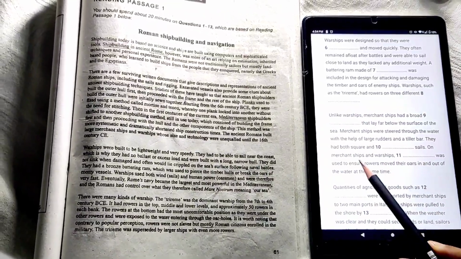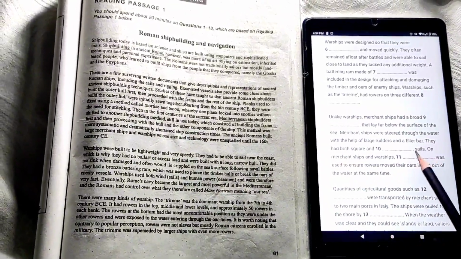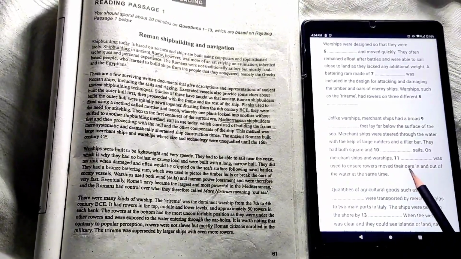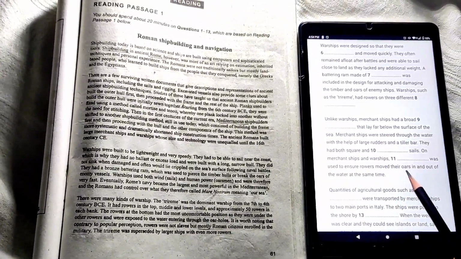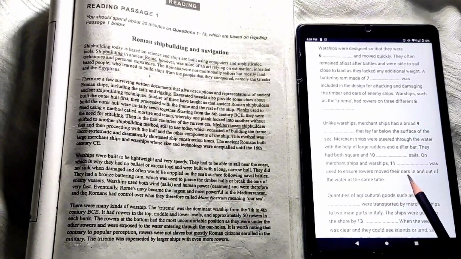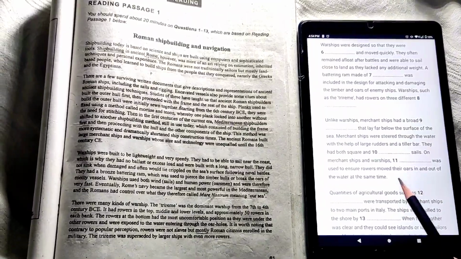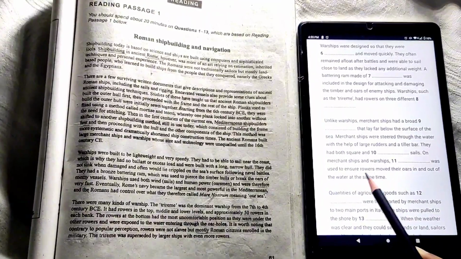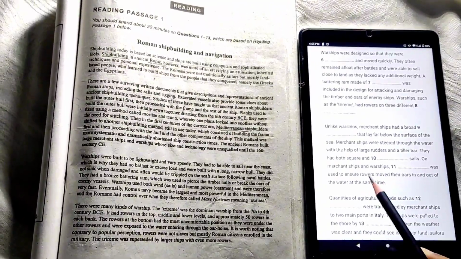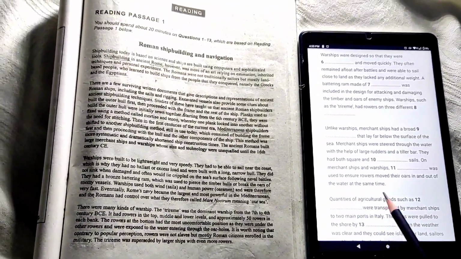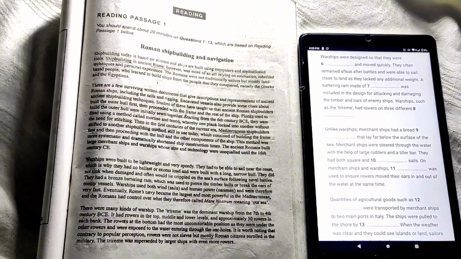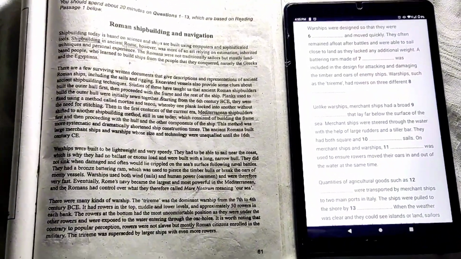Again the keyword will be sails. There are sails, merchant ships and warships. The oars are also a keyword. Oars means paddles for rowing the boats, so rowers are those who row the boats. Like oarsmen, they're rowers. Okay, so water, rowers, agriculture, Italy. These are our local keywords.